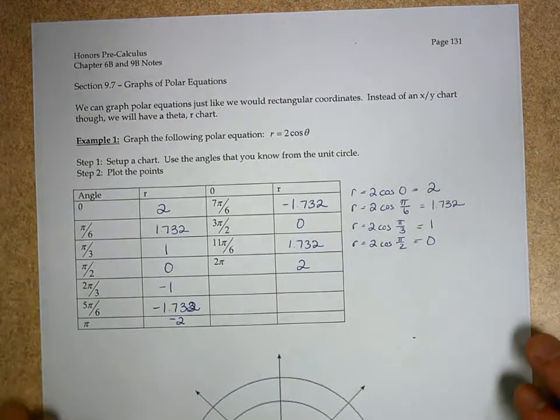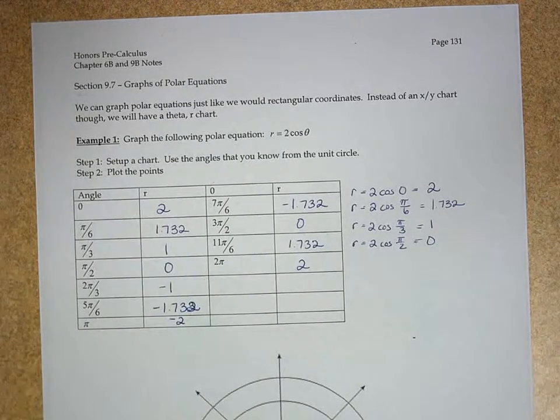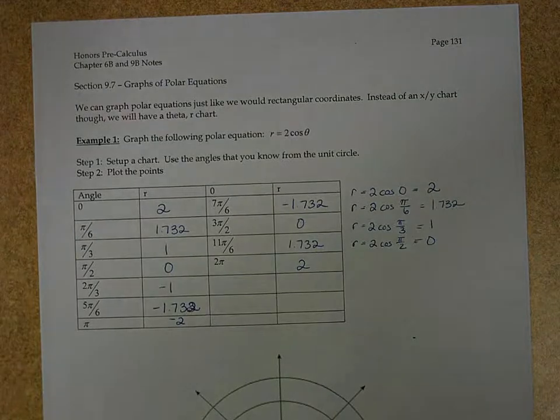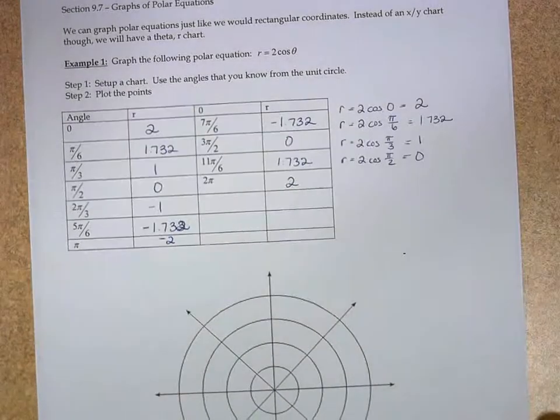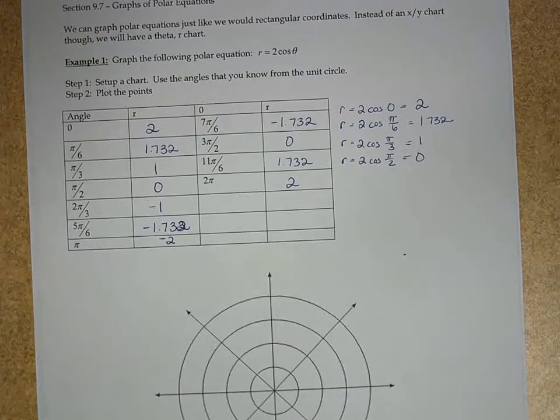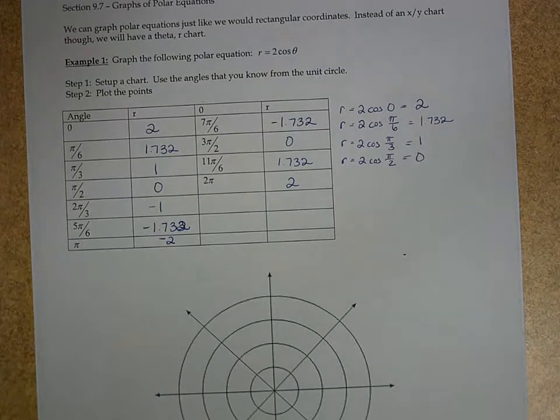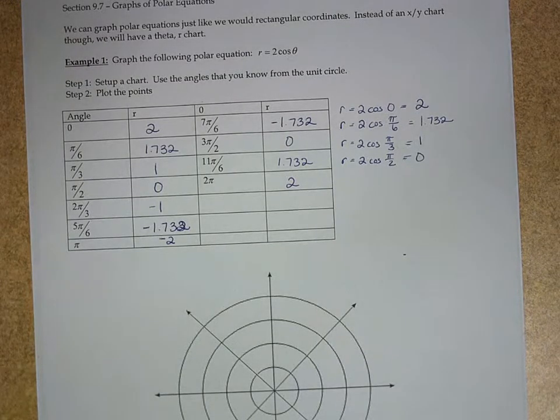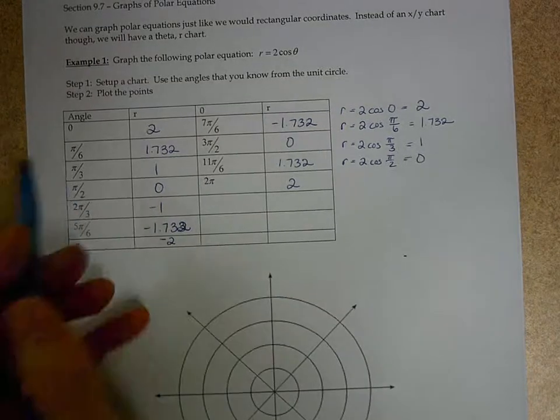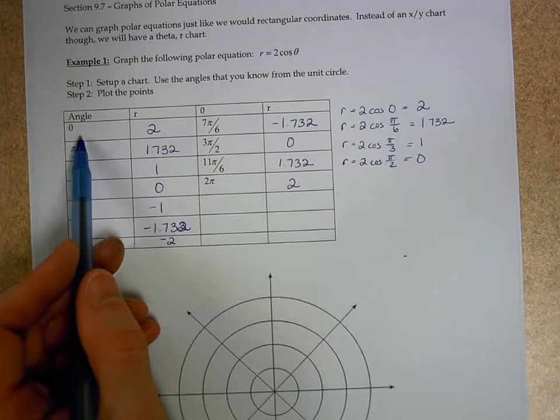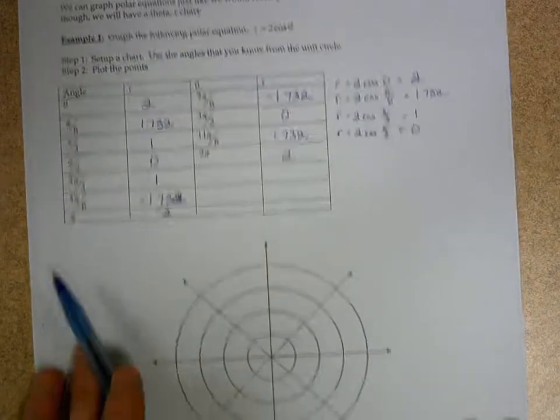So now that I've got all those values filled into my chart, I can begin plotting them. We've got to think about this in terms of polar plots. We first are going to turn to the angle that we're at, and then we're going to move the number of units out that R is. So we'll start with the angle of 0, and the angle of 0 is 2 units out.